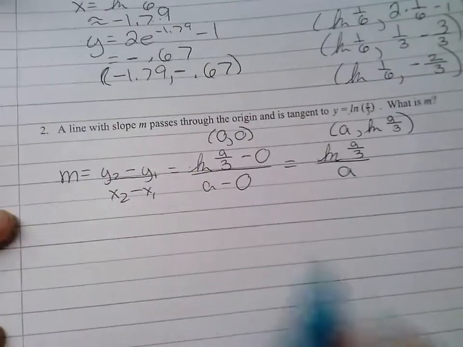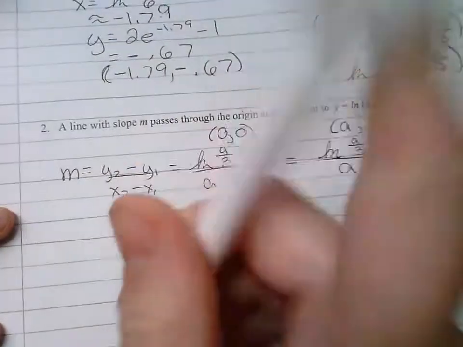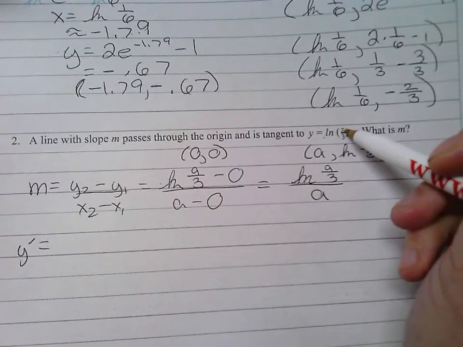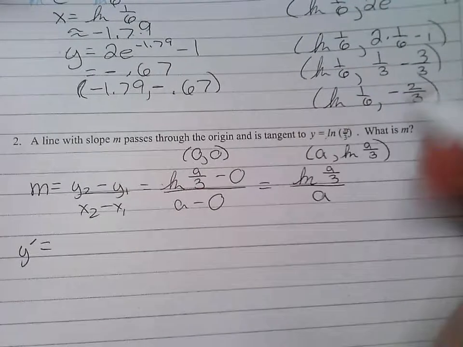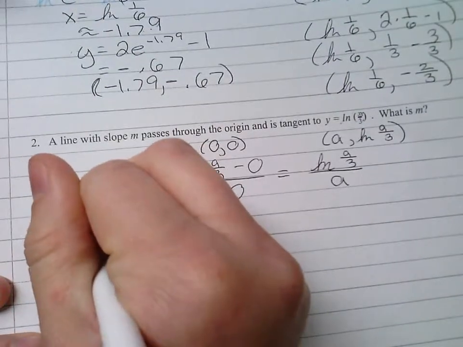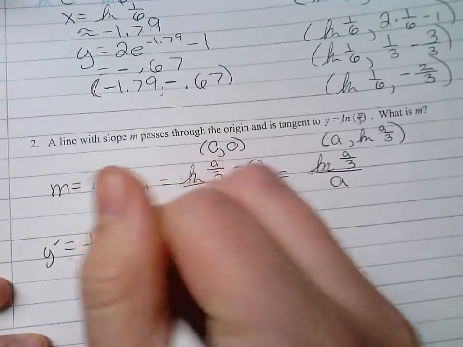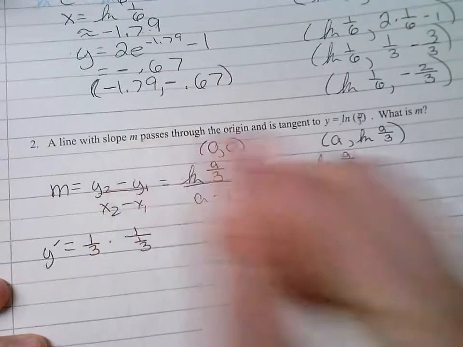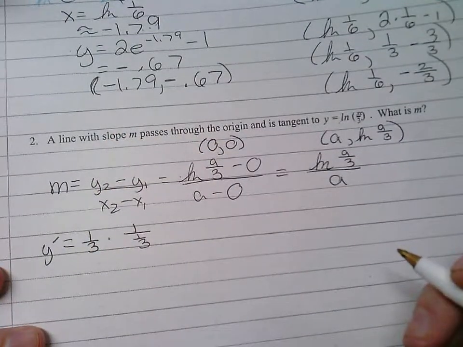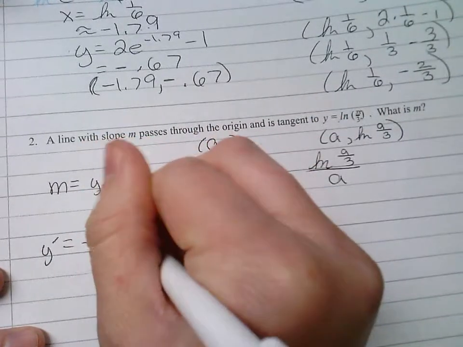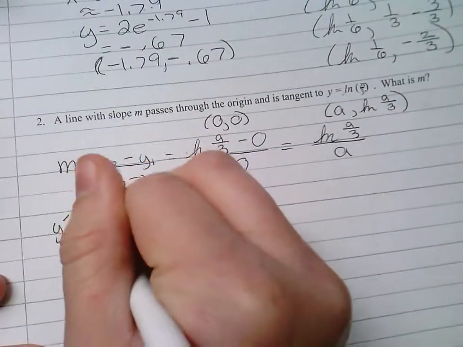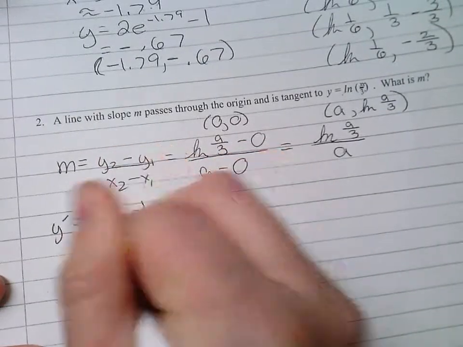So I'm going to do y prime. The derivative of ln of x over 3, that's going to be u prime, which is 1/3, times 1 over u, or x over 3. This is x over 3. So that's going to give us 1/3 times 3 over x, and we get 1 over x.